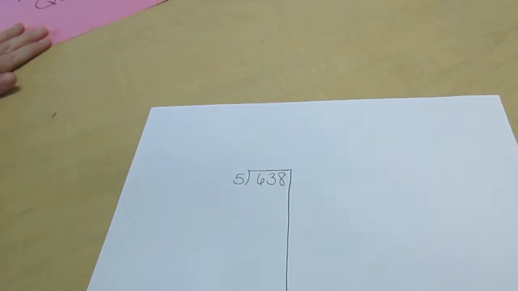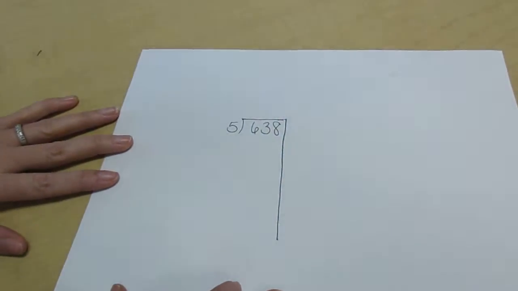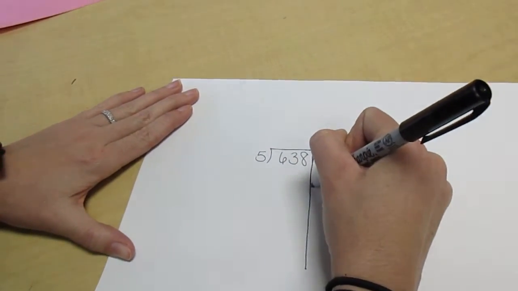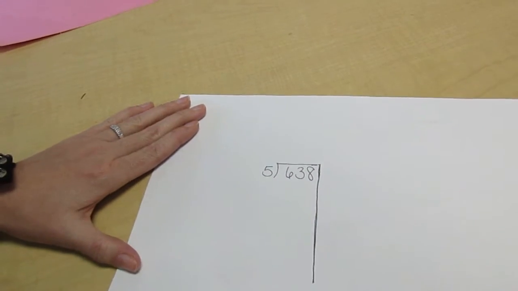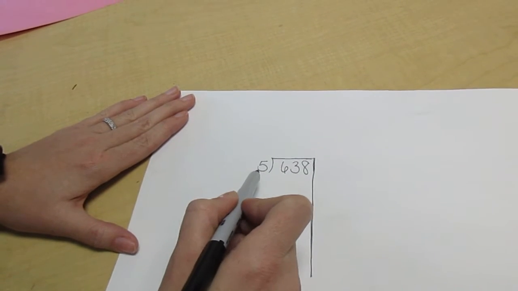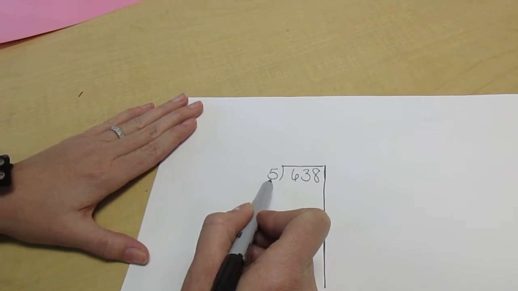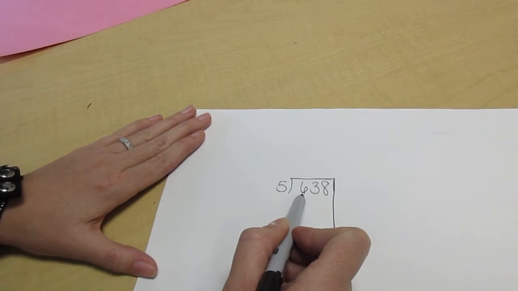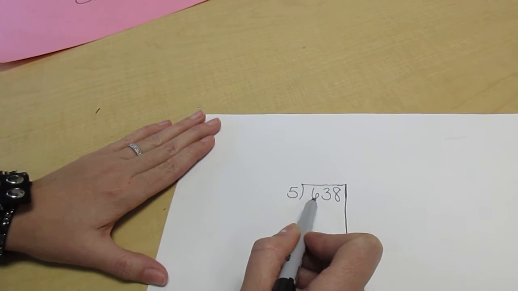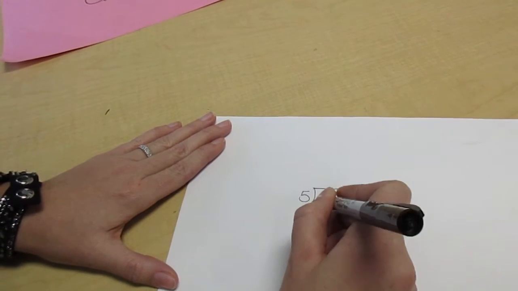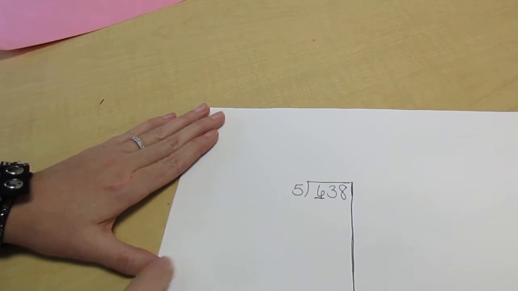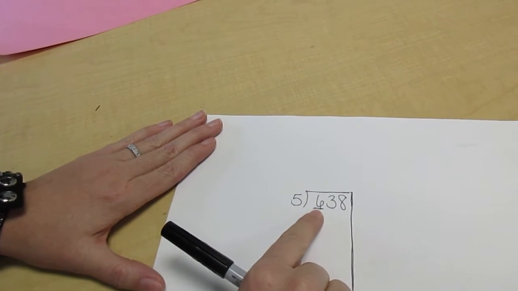In the division problem, 638 divided by 5, we have the student start off by drawing a line going down on the right-hand side. This already looks different than the way that you learned growing up. The first thing I have them look at is your divisor, which is 5. And we look at our first digit of our dividend, which is 6. If this number is larger than your divisor, I tell the students that they can go into just the 6. So I would ask, what multiple of 5 would get me closest to 6?